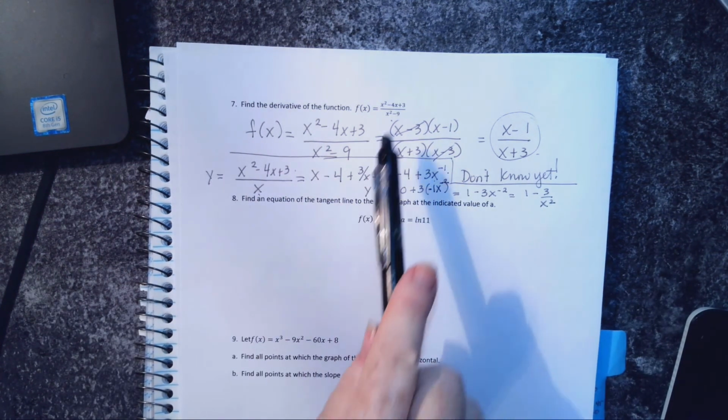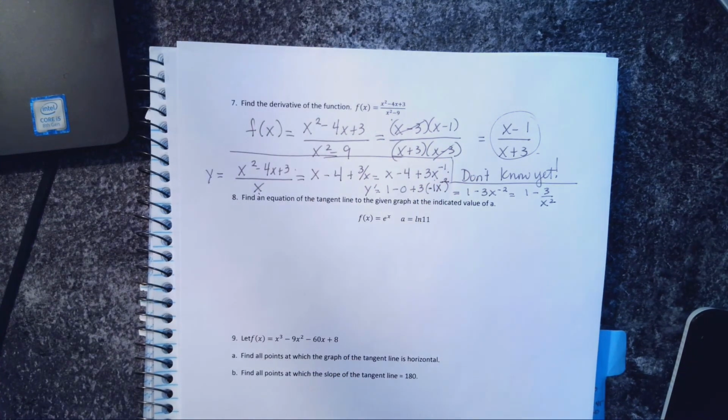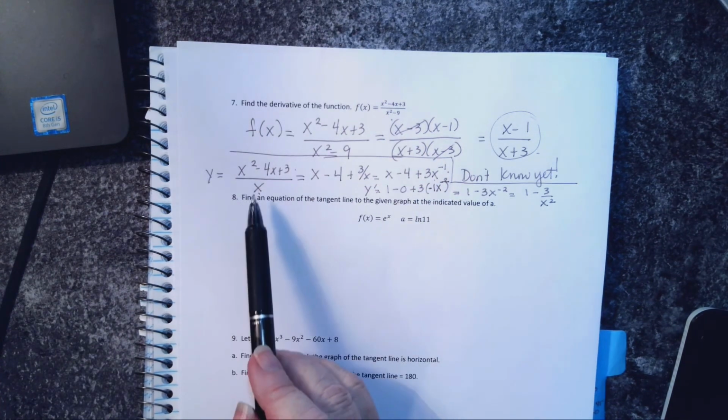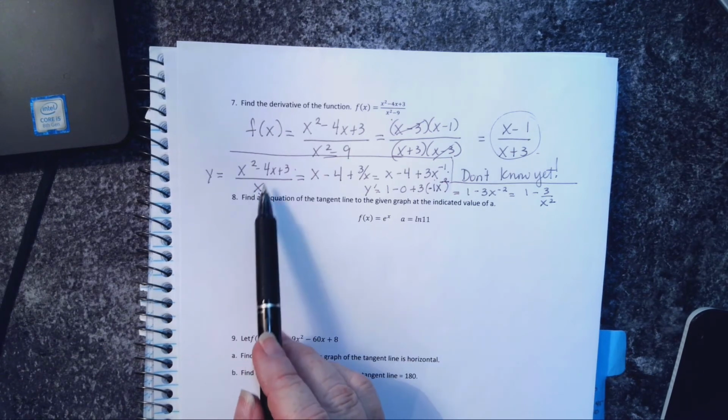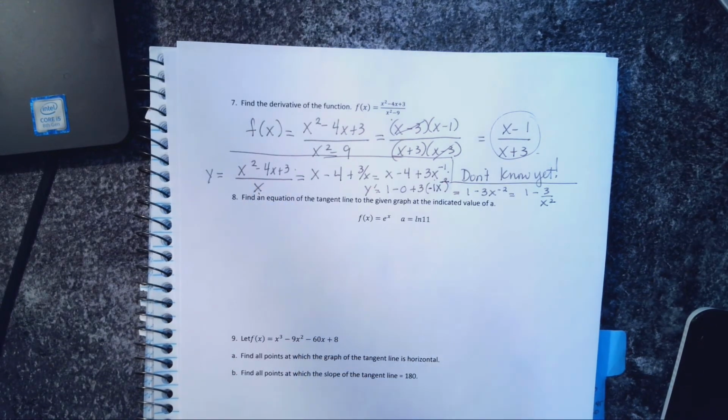I'm so sorry I gave you the one that you couldn't simplify where we could use it. But at this point, always be looking to simplify your functions first if you have a product or a quotient.